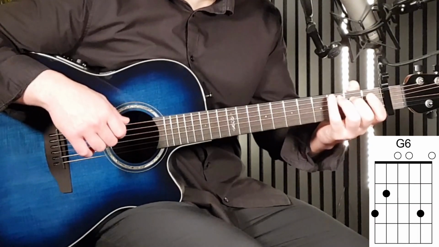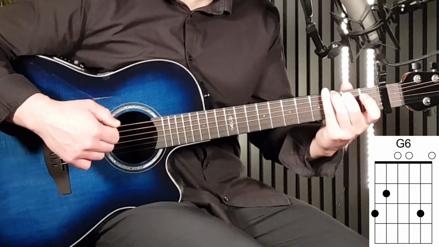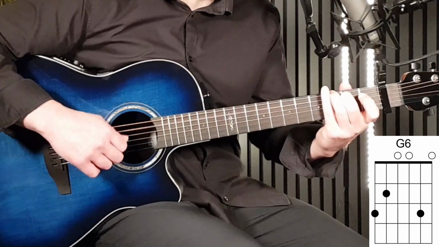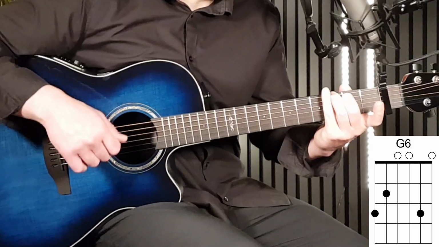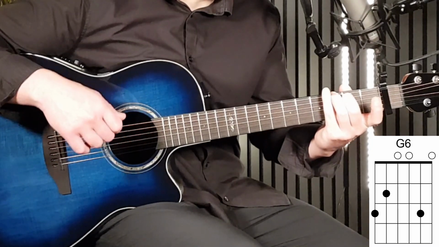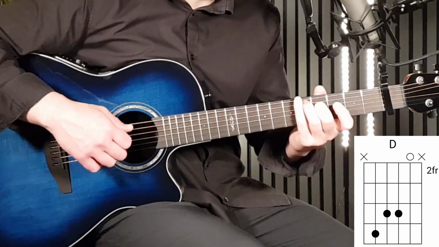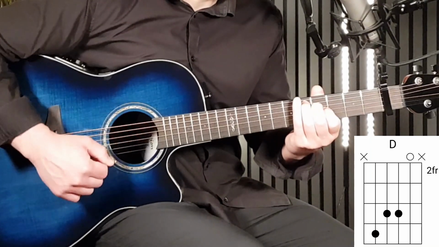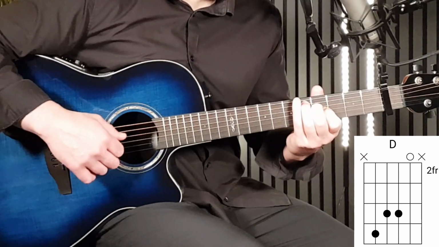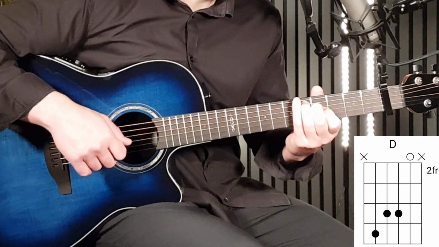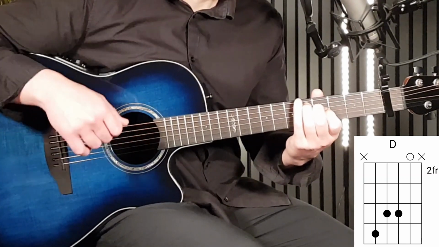Next chord will be the G6. It's a version of G. So you're gonna play 3rd E, 2nd A, open D, open G, again this open B and open E. Next chord will be a version of D, and it goes like this. So it's 5th on A, 4th on D, 4th on G, and then open B, and then open E.